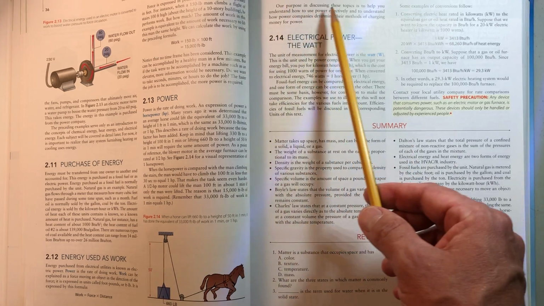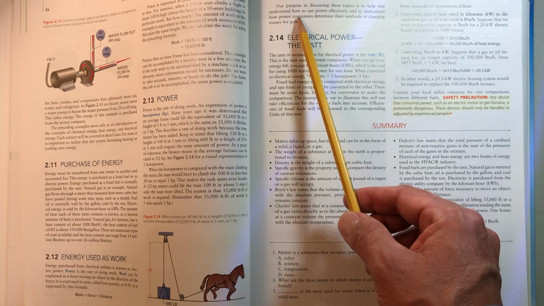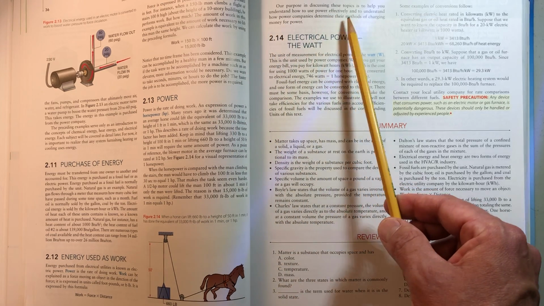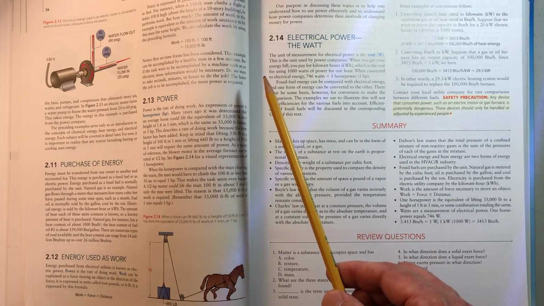Our purpose in discussing these topics is to help you understand how to use power effectively and to understand how power companies determine their methods of charging money for power.